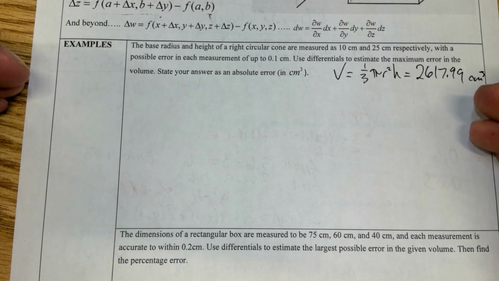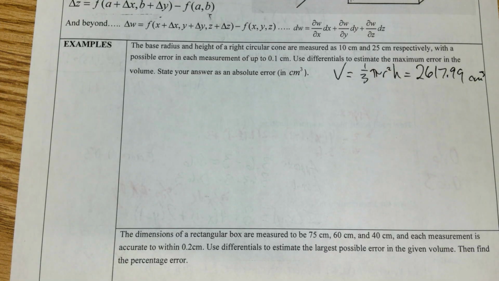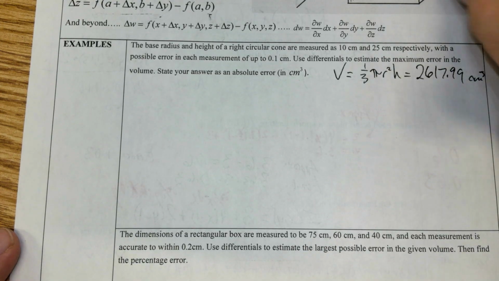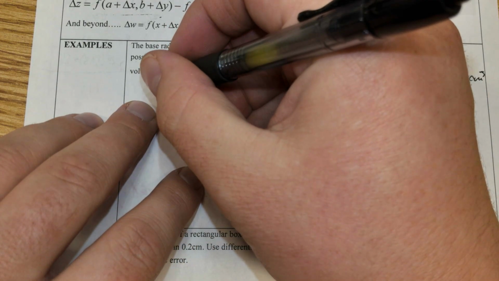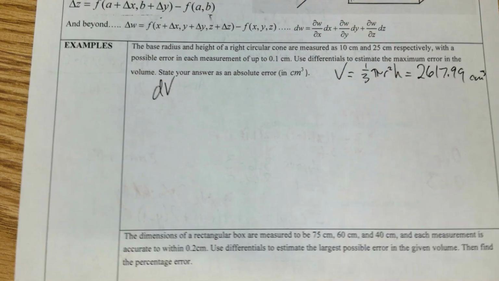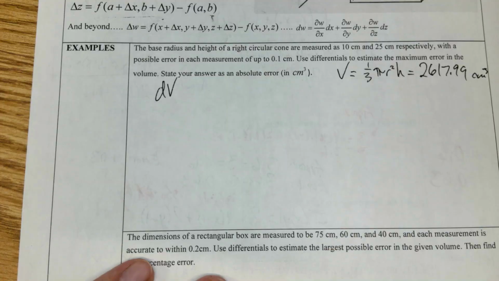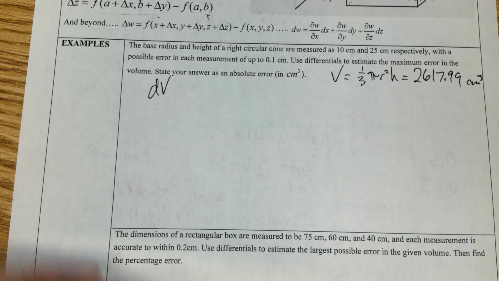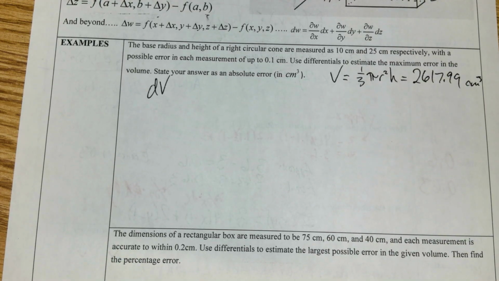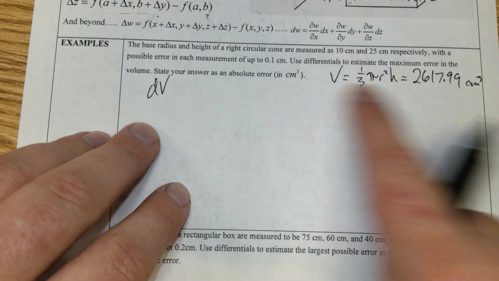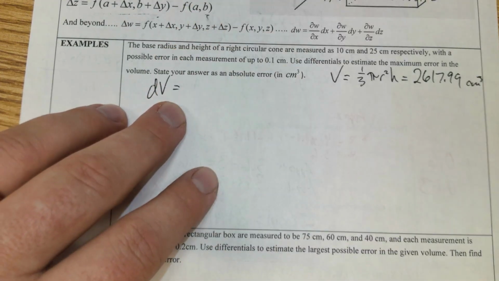Now, if I want to find the estimated error, the estimated approximate error, I'm going to go find dV. In the real world, we really only use dV because we're using the approximator for a reason. If I know delta V, why would I even bother with the approximation? If I know the actual, why use the approximation? So here we are using the approximation.